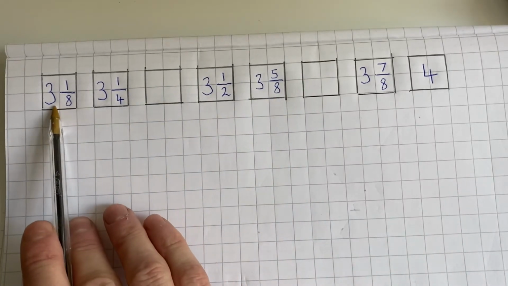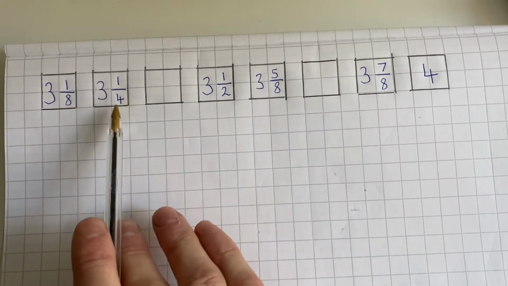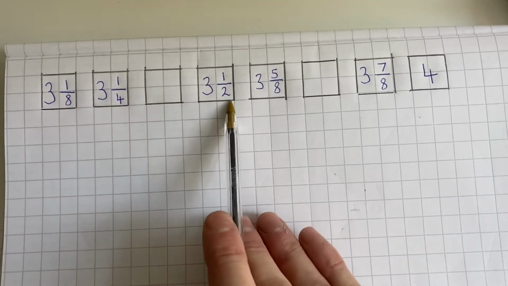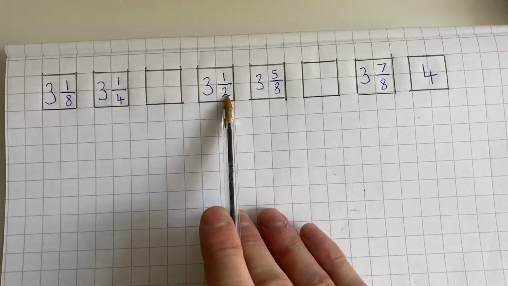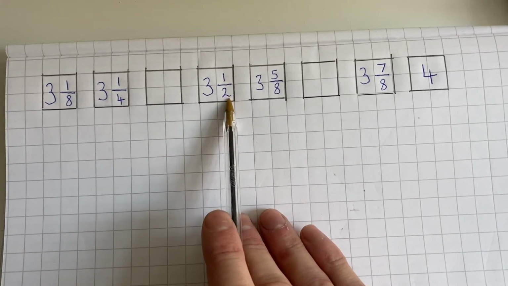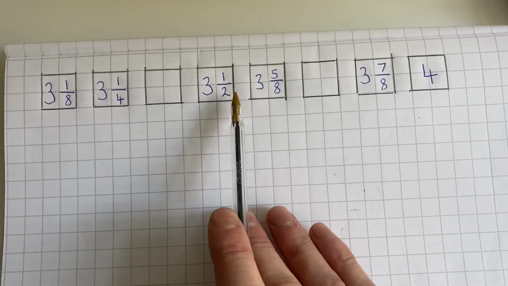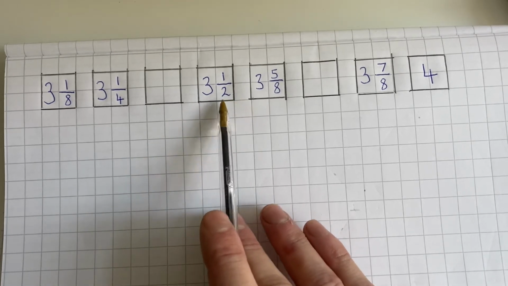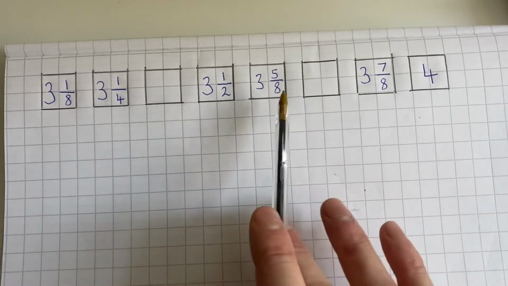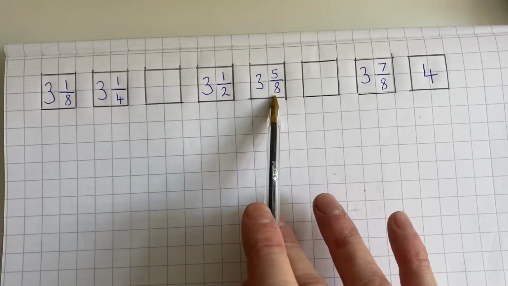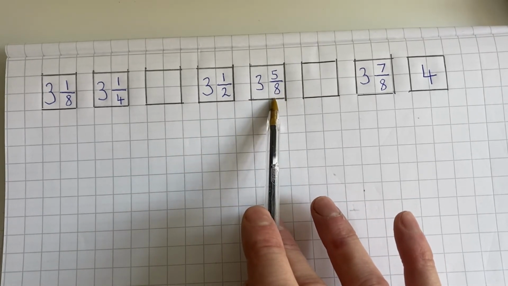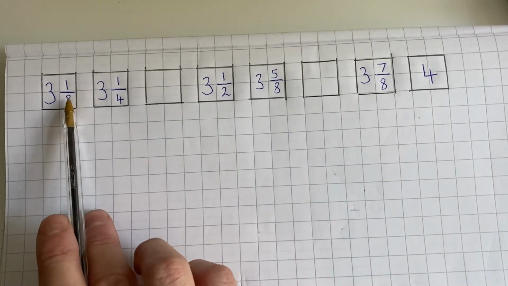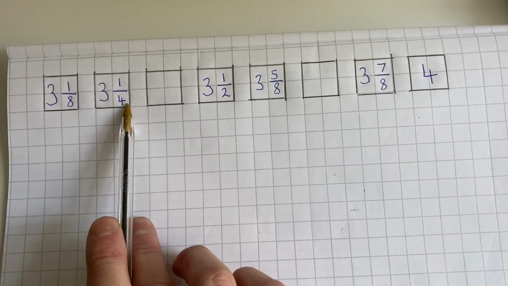Now again, we've got 3 and 1/8, 3 and 1/4. So we've got 2 different denominators, and in this fraction we've got a denominator of 2. Again, it's the same principle where we want to make sure the denominators are all the same, and we need to choose the highest one. So we've got 8s here. Now if we notice, we've got 3 and 1/8, so we're going to convert this one first.